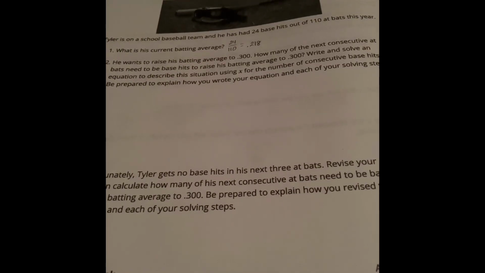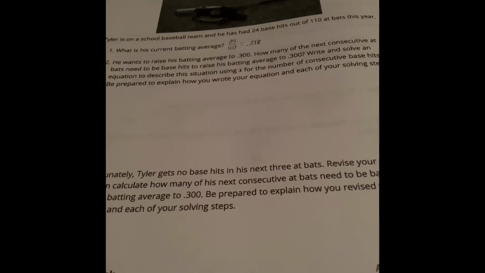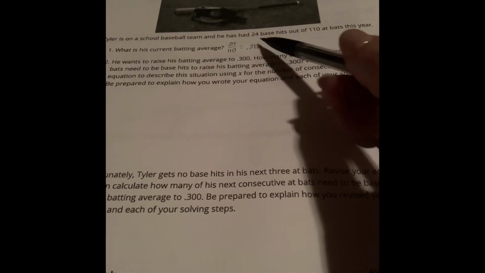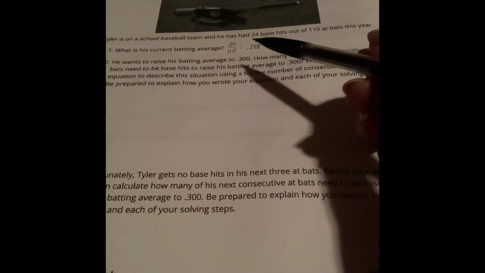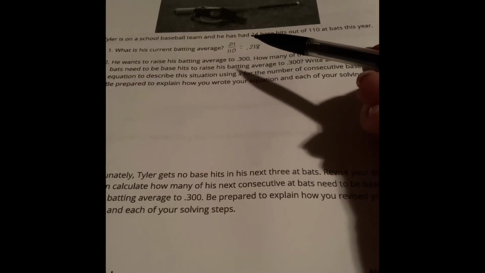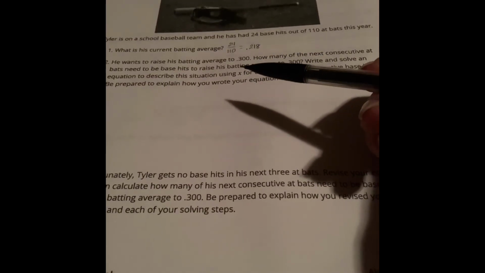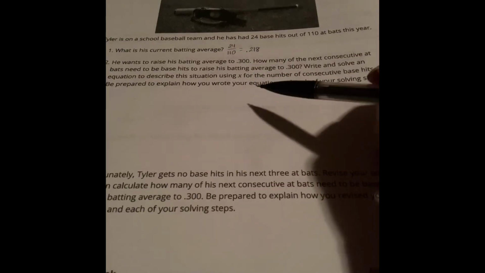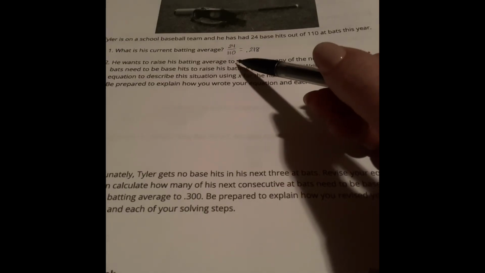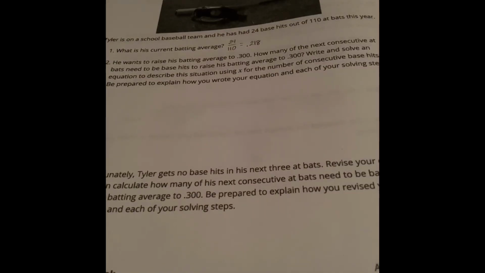Let me triple check that before I tell you wrong. Yes, okay, and that 8 is going to repeat. Now, we say like 0.218 in that field, or however you want to say it. They're going to say he's batting a 218. He wants to raise his average to 300. Again, that's really 0.3. Don't let that throw you. Don't lose your decimal just because of how it's pronounced.